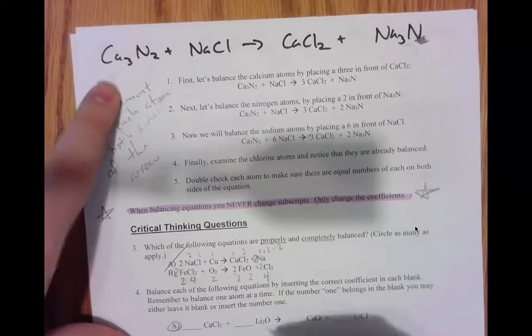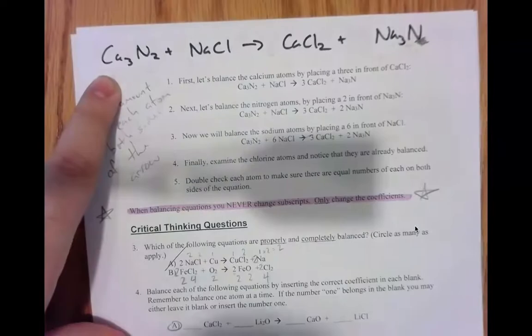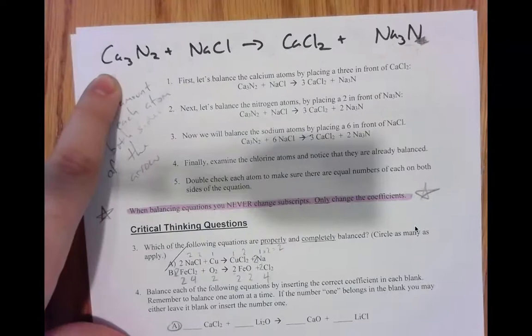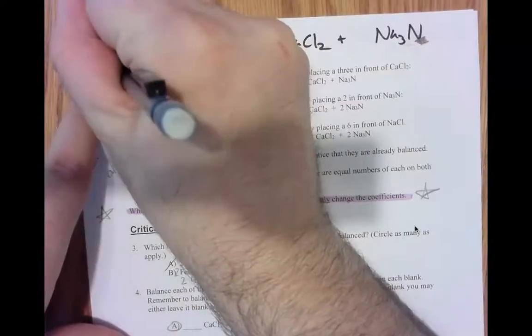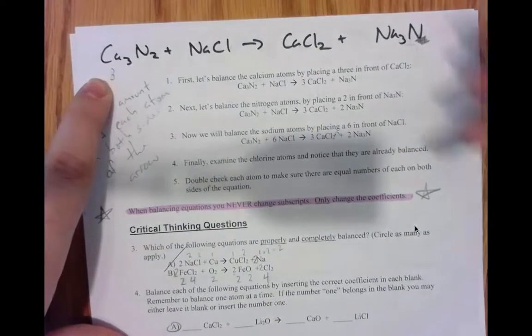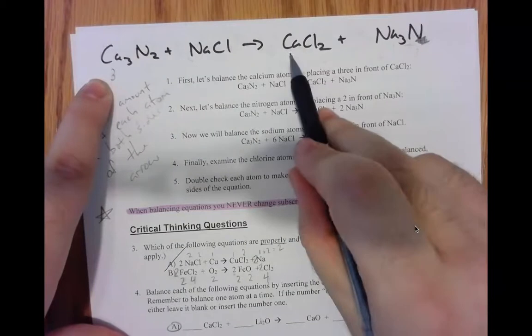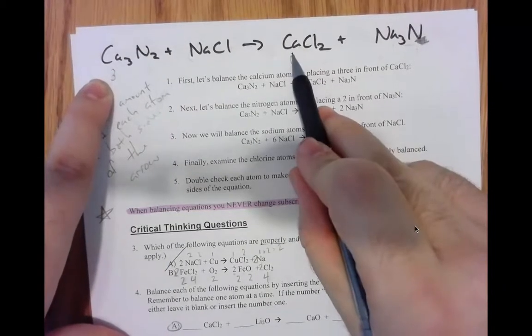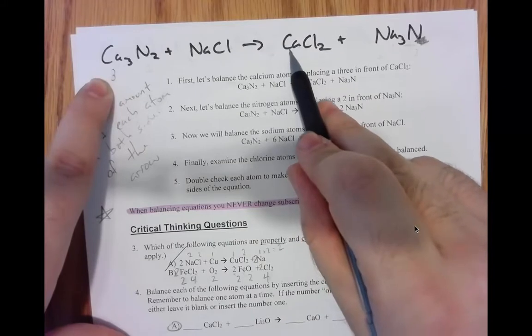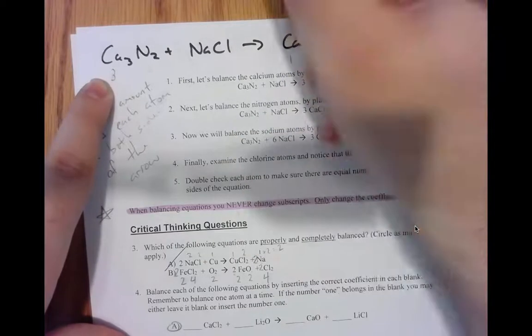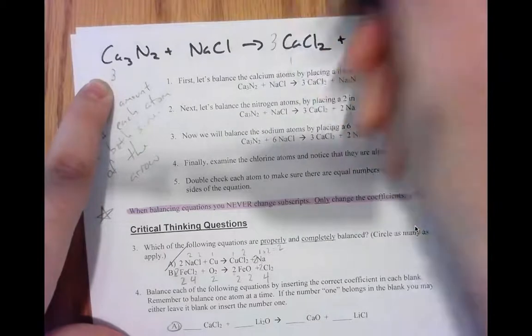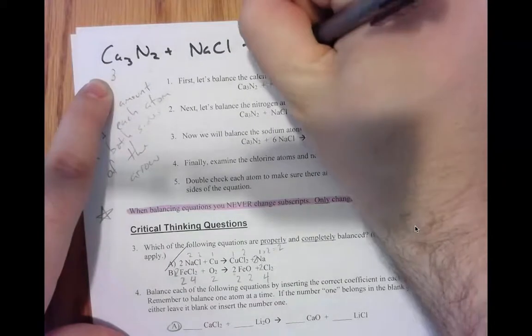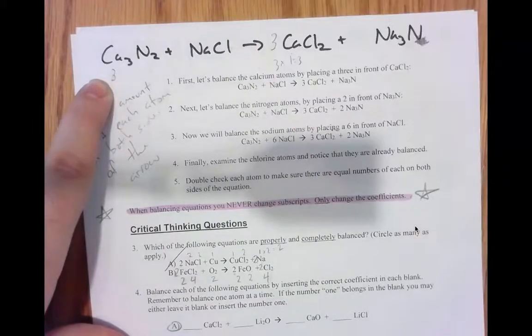So we start with the chlorines. What I like to do is write how many of each I have underneath. It just makes it a little bit more visual, and I can just match the numbers up. So we can start. I have 3 chlorines. Over here, on the product side, the right side of the arrow, I have 1. So we need to add a coefficient that when we multiply by 1, we get 3. That coefficient ends up being 3 because 3 times 1 equals 3.